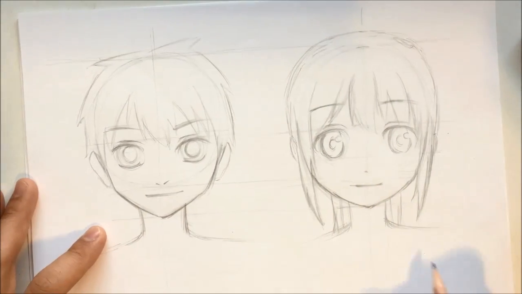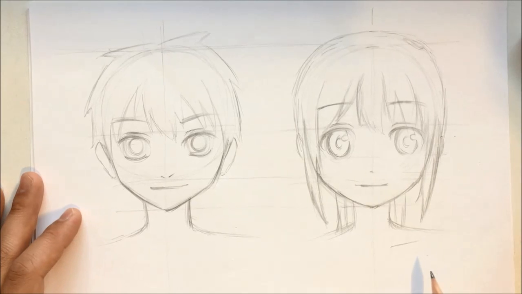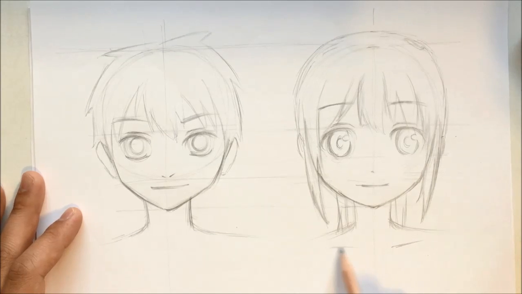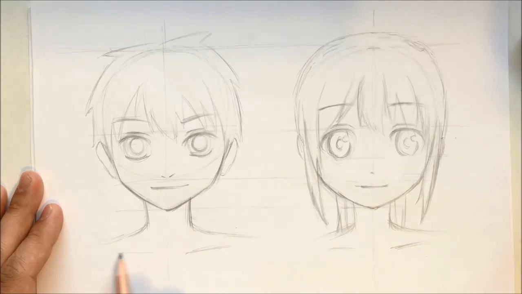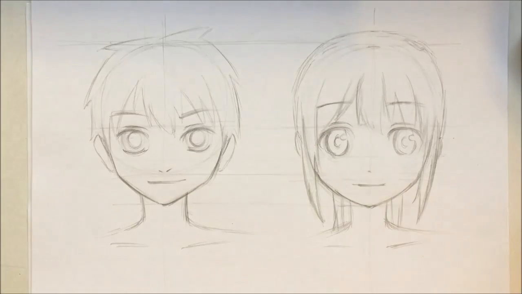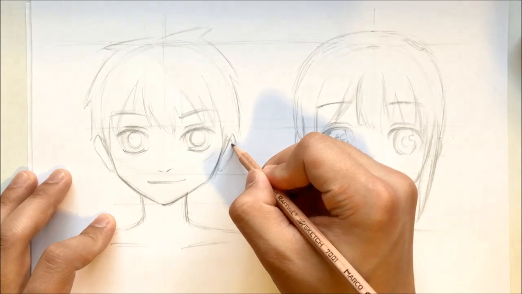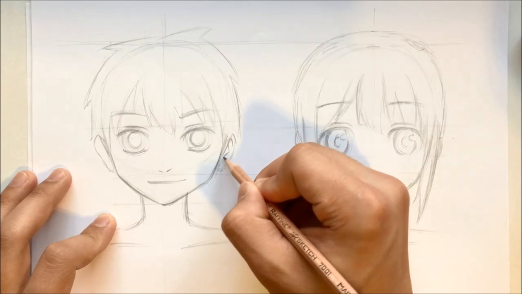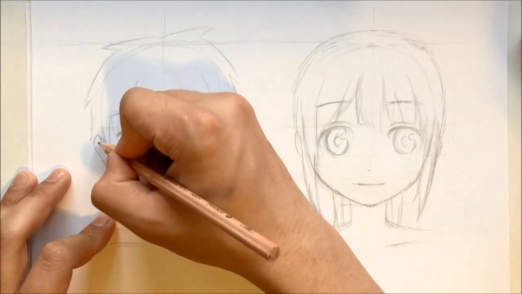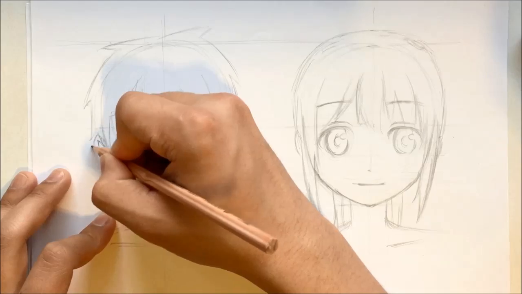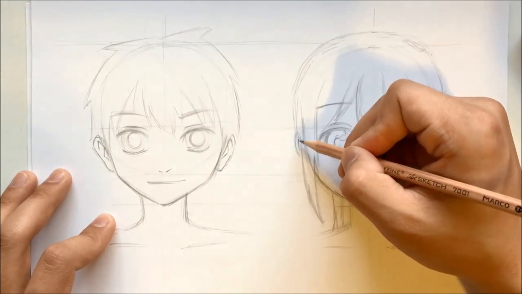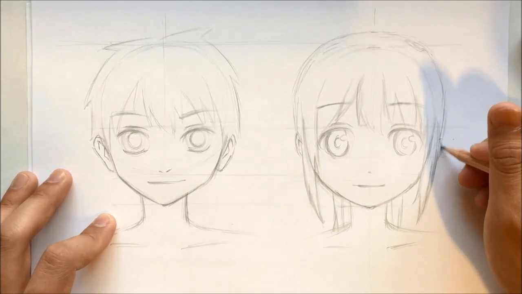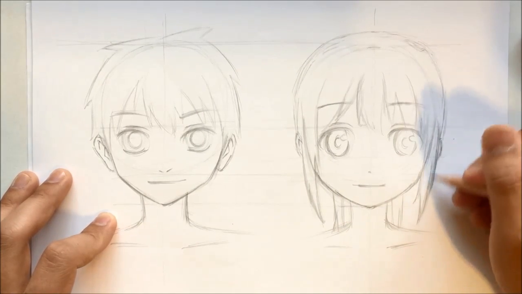Okay, and one last thing, let's finish off this with a bone in front of the throat. And we are done. Oh, and one last thing I forgot is this thing. The lines are not different in guys and girls. It's exactly the same, but you don't see the lines now in the girl because it's been covered by the hair.